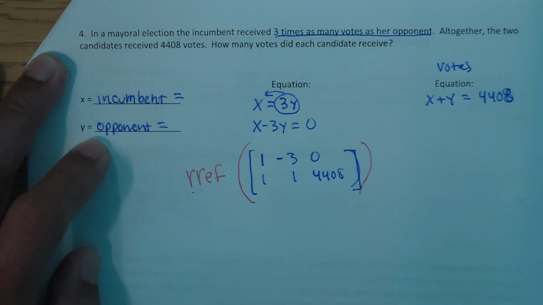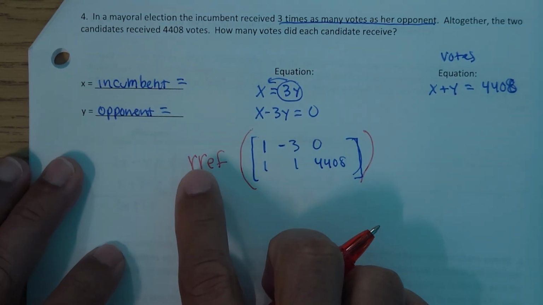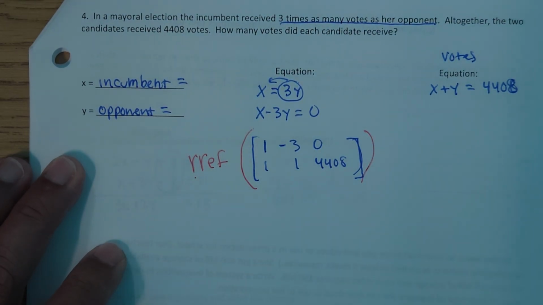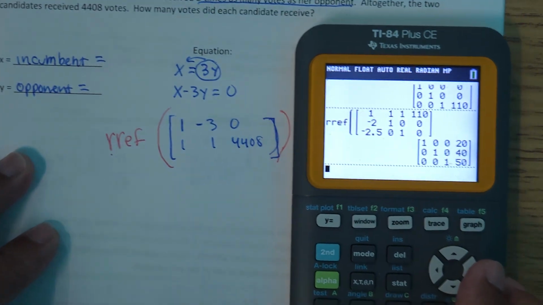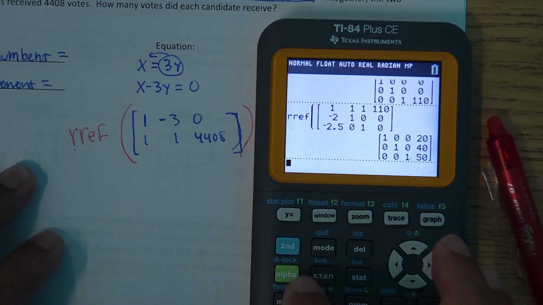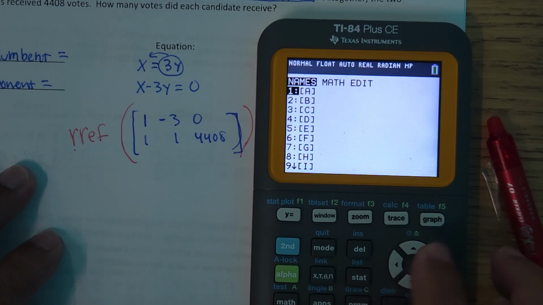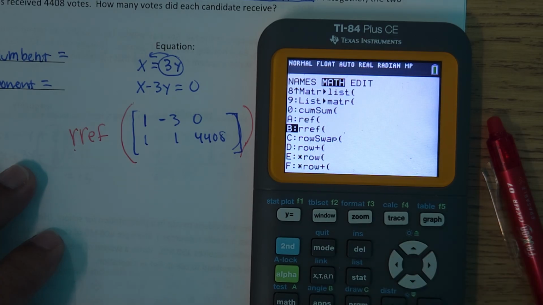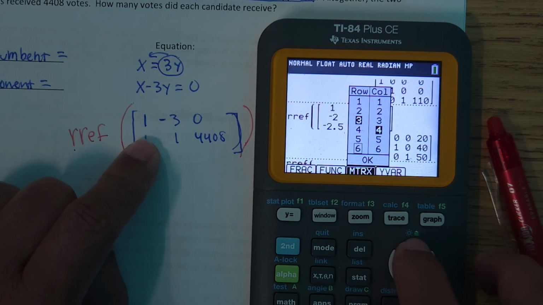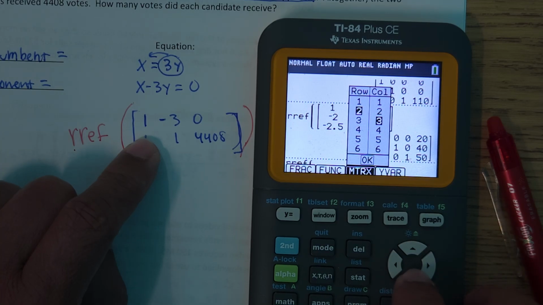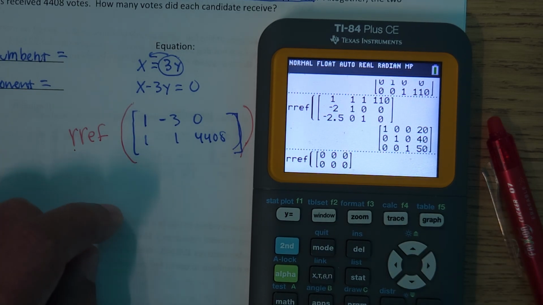Okay. Then I'm going to use a calculator for this using reduced row echelon form. So I'm going to go to the calculator next and enter those. First, create the matrix. So second matrix, math, and scroll to B. And then alpha zoom, we need a 2 by 3. So I'm going to change the settings to 2 rows by 3 columns. And then scroll down and enter the elements.